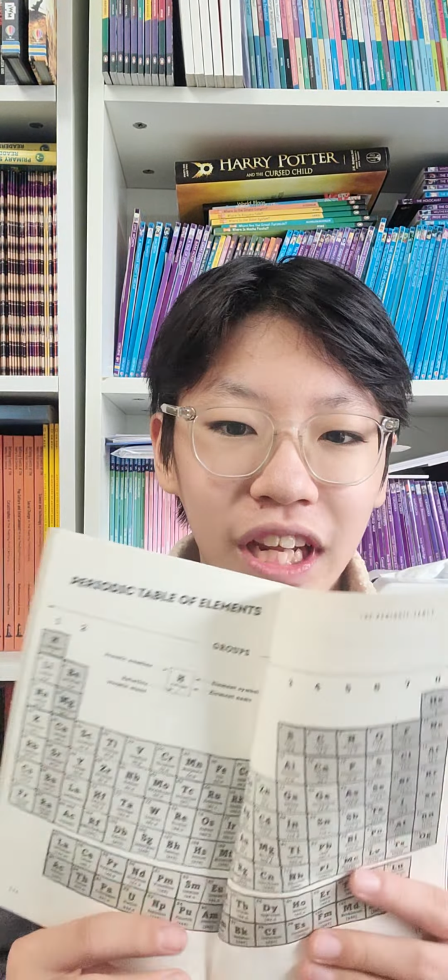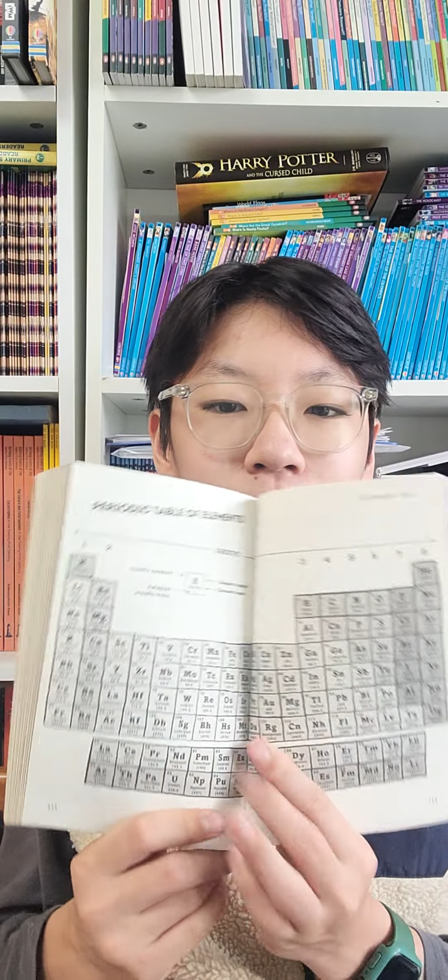Elements and elements and elements. Let me show you. Now, the periodic table of elements is just a group of elements. It's a table of elements, and it's just how we group the elements. Now, the thing is, this can be used to reveal ourselves to an alien civilization.